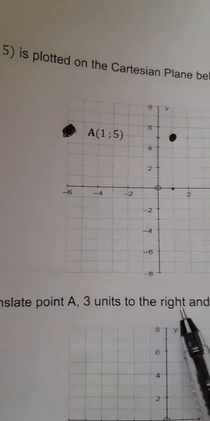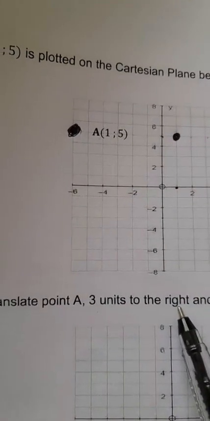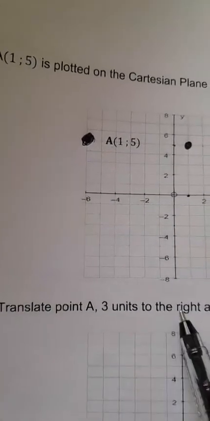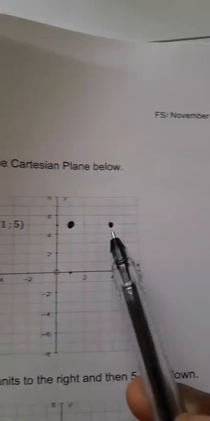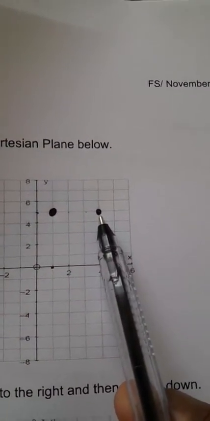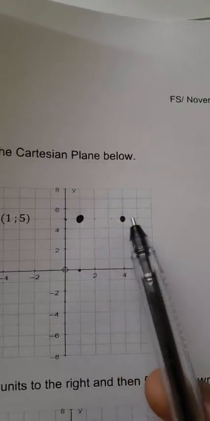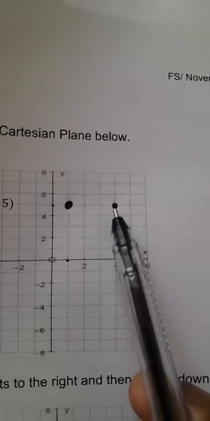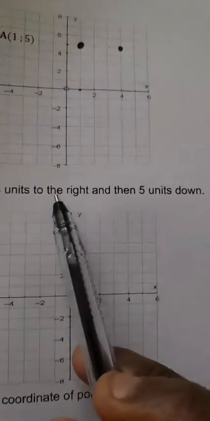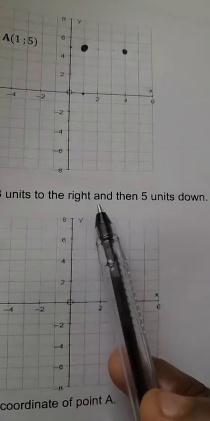X, right? How does it affect that coordinate? We add 3. So we add 3 to 1, we get what? 4. Practically, even as we move 1, 2, 3, it makes sense. Where are we situated now? X is equal to 4. Next, 3 units to the right, we're done.